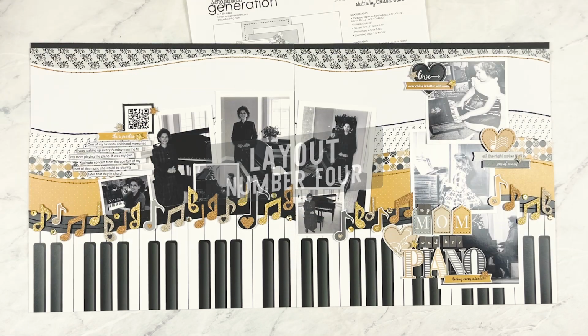For the last layout, I always like to show how you can use the sketch for a different size of layout. The size of the sketch can be adapted just like the details on the sketch. One-page sketches can make great 2-page layouts with just a few adaptations. You can stretch and extend and add more photos and easily turn it into a 2-page layout.